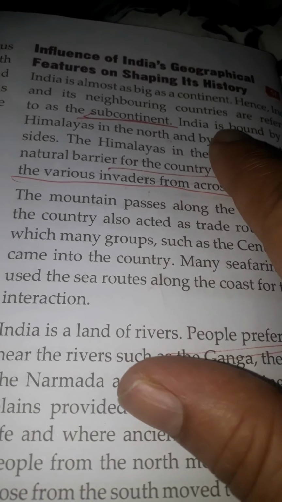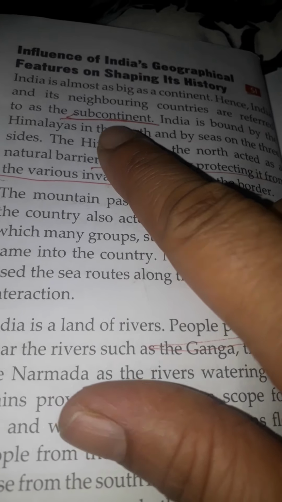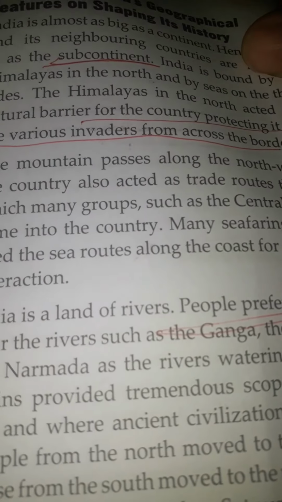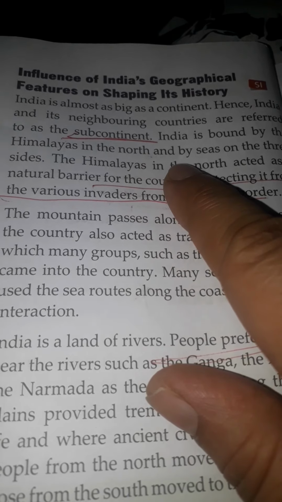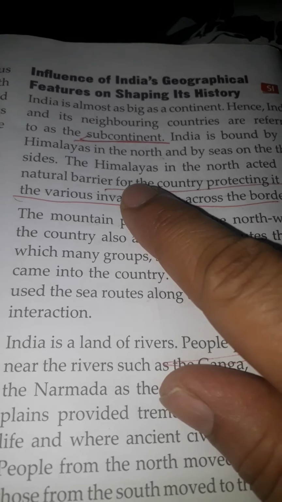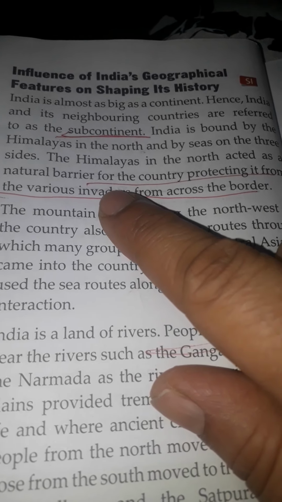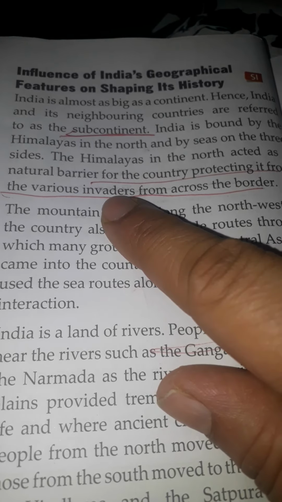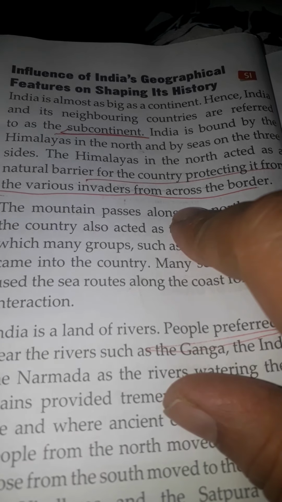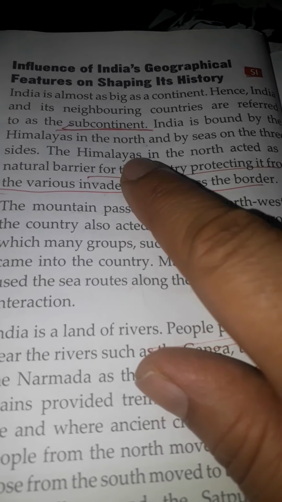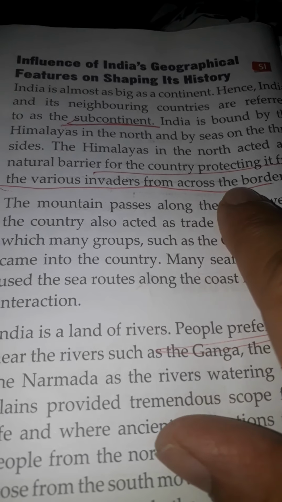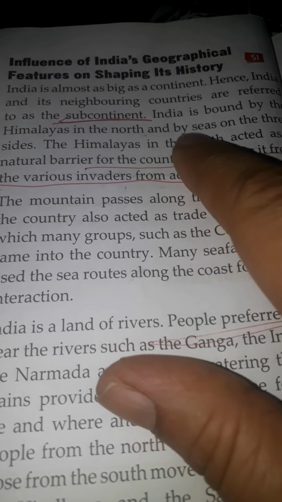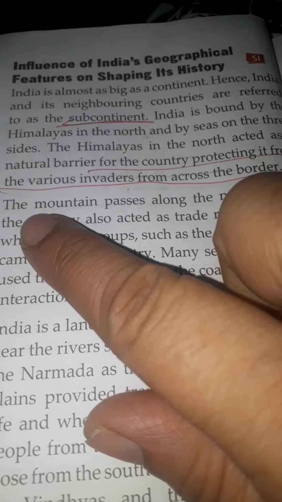So India is almost as big as a continent, and hence India and its neighboring countries are bound by the Himalayas in the north and by the seas on the three sides. The Himalayas in the north acted as a natural barrier for the country, protecting it from the various invaders from across the border. Earlier we discussed that the Himalayas act as a climatic barrier, and here it is acting as a border. So this question is different than that question: that is a climatic barrier, so it is a natural barrier.